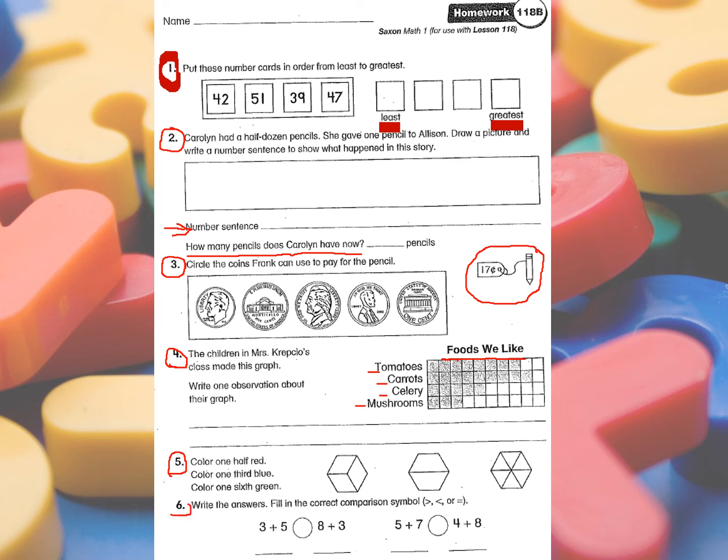And number 6, write the answers. Fill in the correct comparison symbol. Greater than, less than, or equal to. So you'll need to solve the problem and write down one of these symbols for your answer.